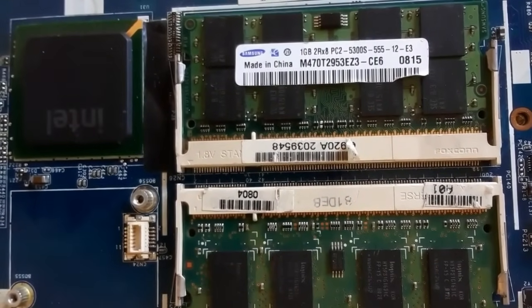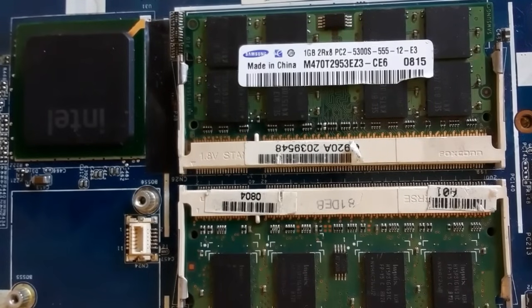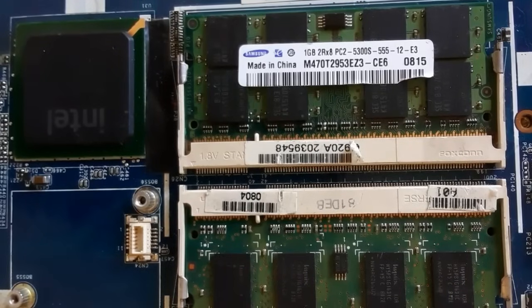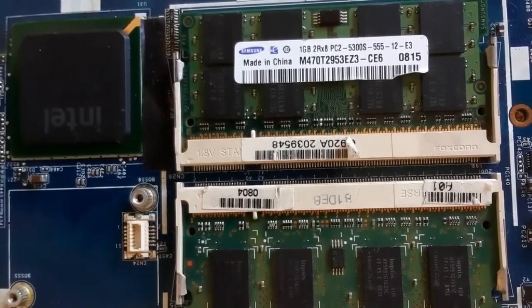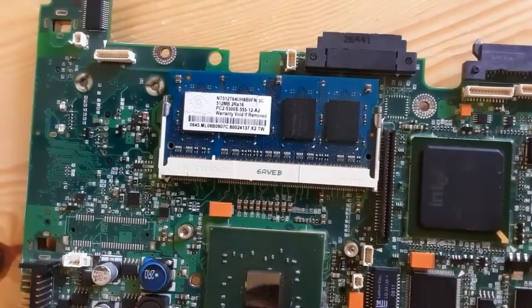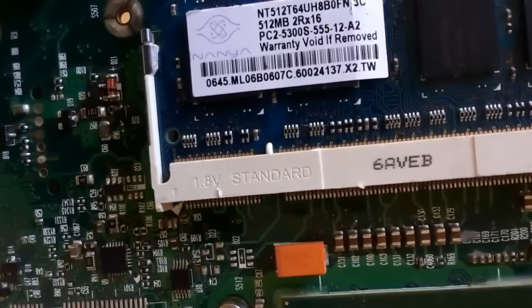For example, DDR3, the working voltage is 1.5 volt. DDR1, the working voltage is 2.5 volt. For DDR4, the working voltage is 1.2 volt. DDR5, this is a very improved RAM, the working voltage is 1.1 volt, and so on.